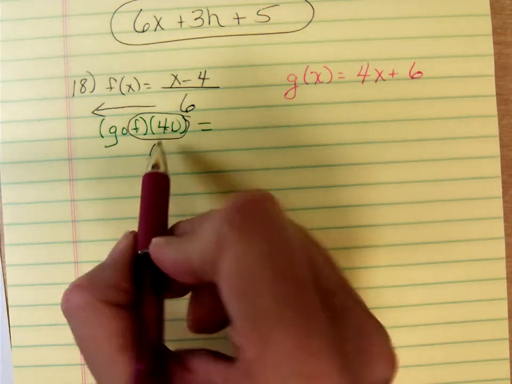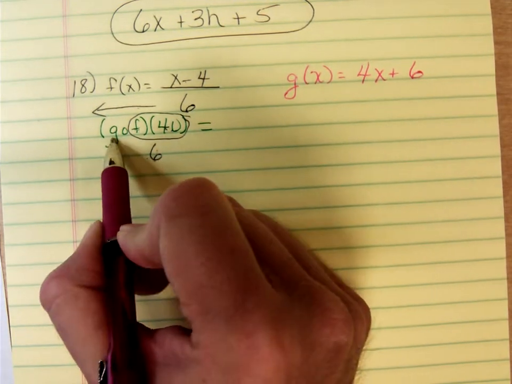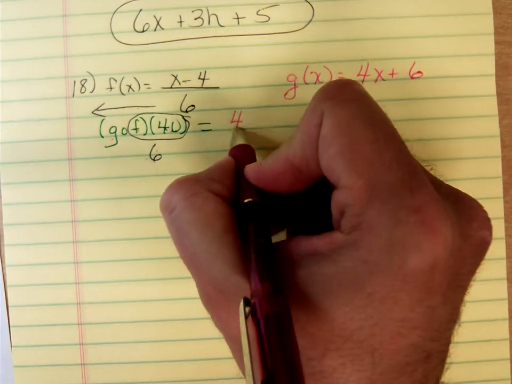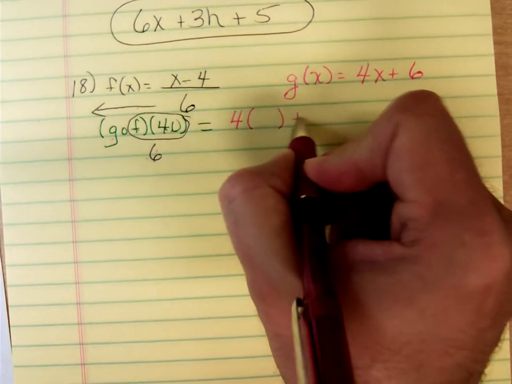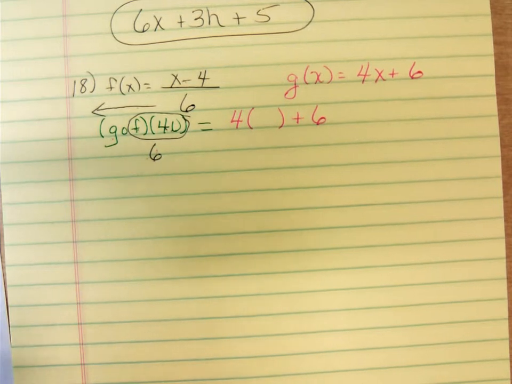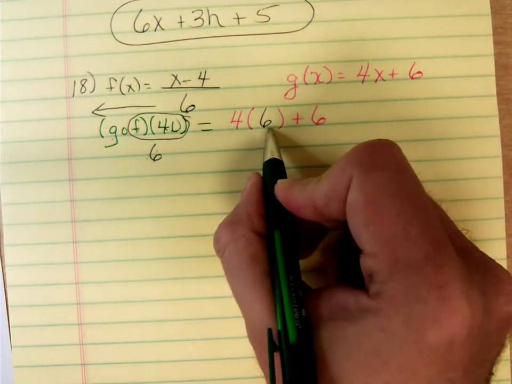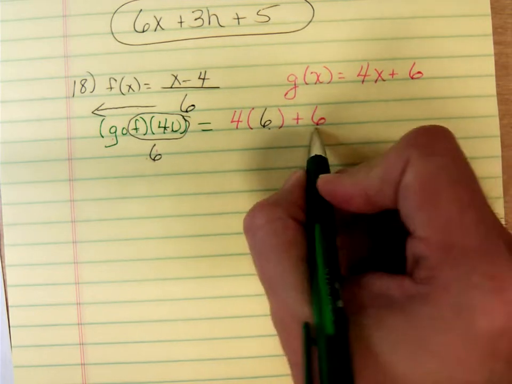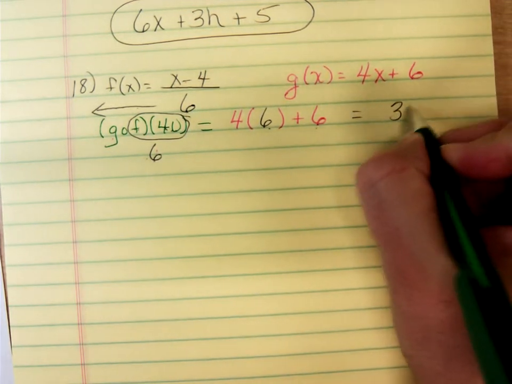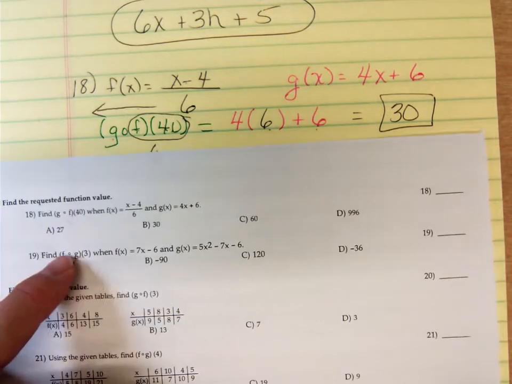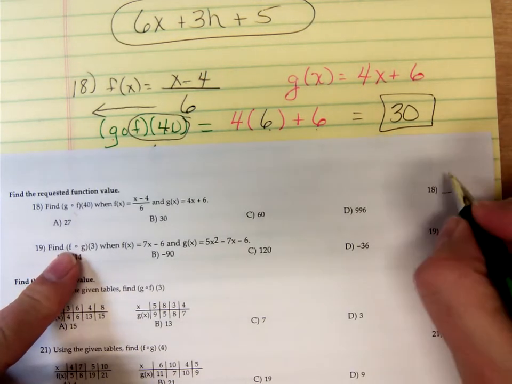Now plug that 6 into g. So over here, in place of that pink x, I'm putting the 6. 4 times 6 is 24, plus 6 is 30. So, answer B.